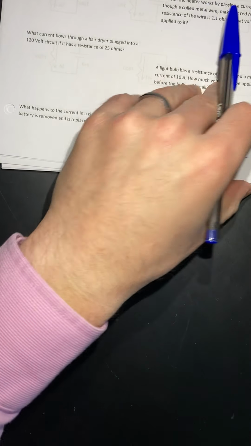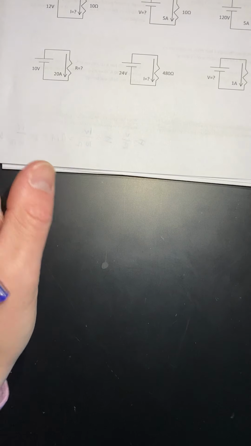All right. And the ones in here, they're pretty similar to the first one that we did. All right, go ahead and flip the page.